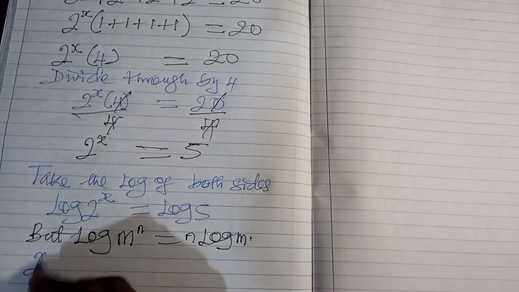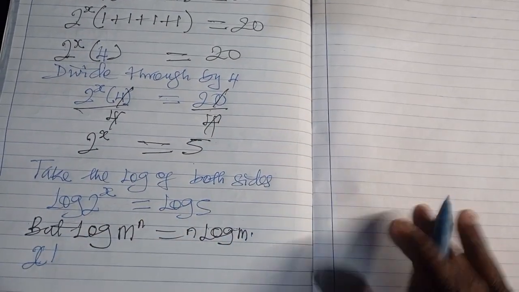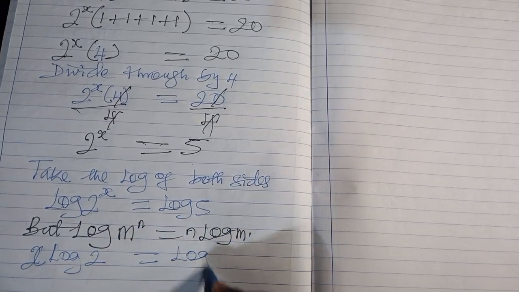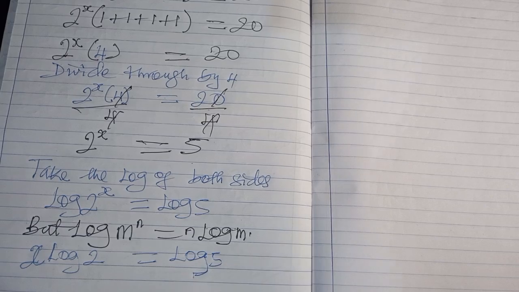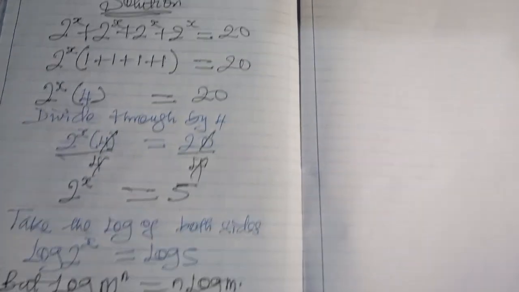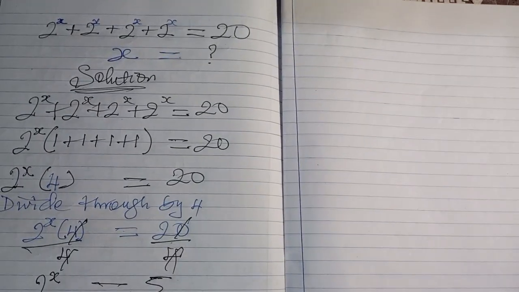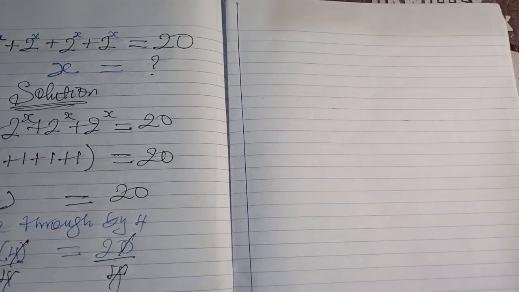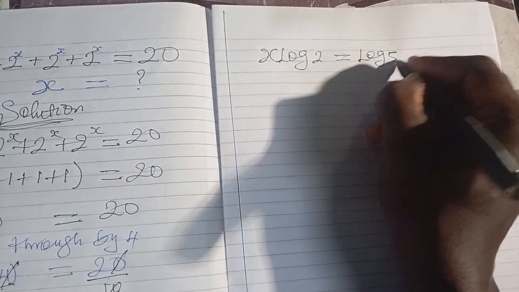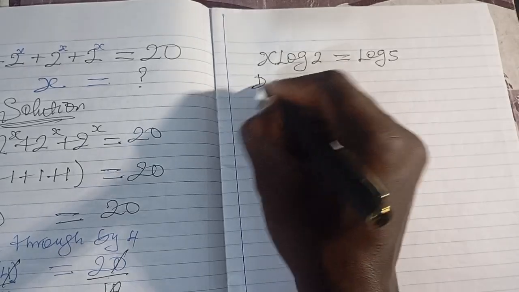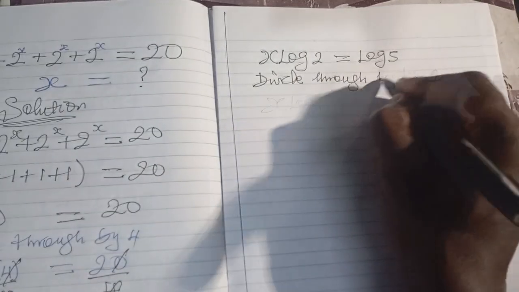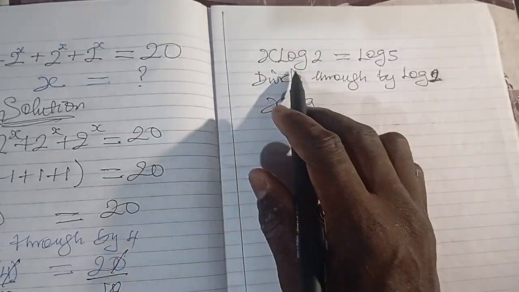If we apply it here, we have x log 2 equals log 5. Now divide through by log 2 to find x.